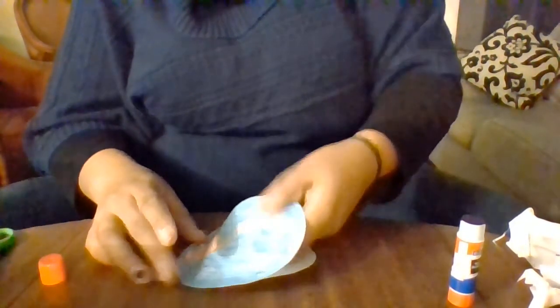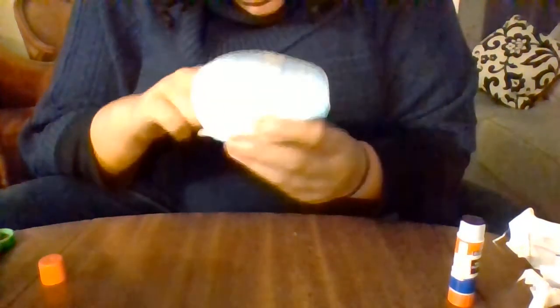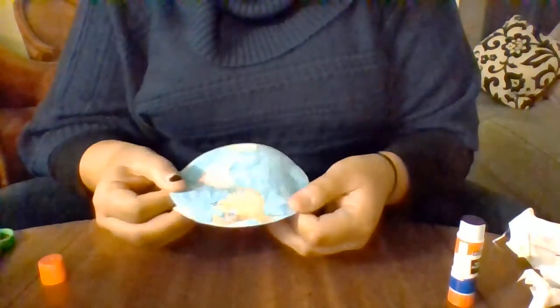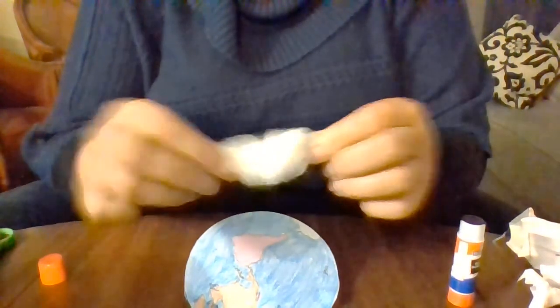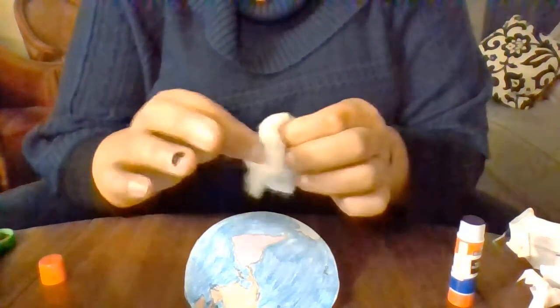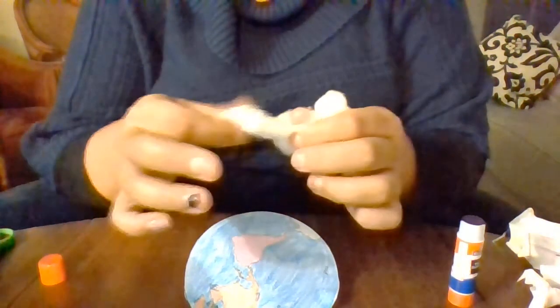It's really not going to be sphere shaped, but it will be a little more rounded than it was. It won't be flat. Pinch and pull apart your cotton ball.